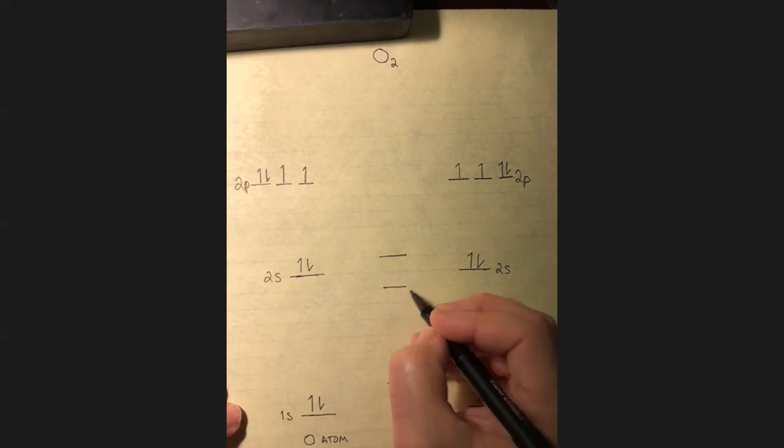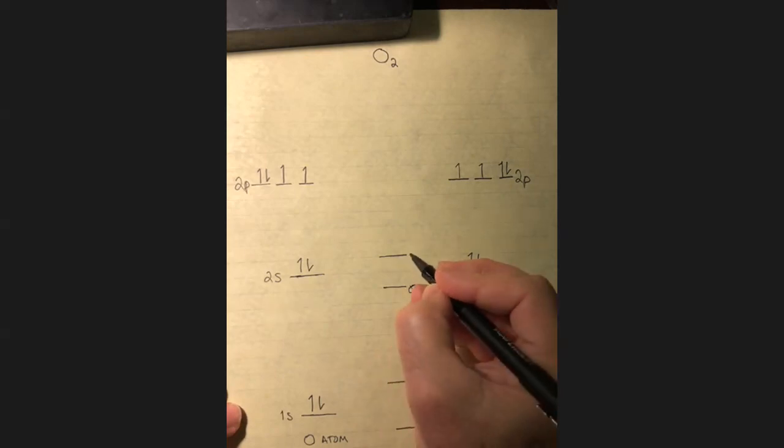And then we're going to say that this is going to be sigma 2s, and sigma star 2s.